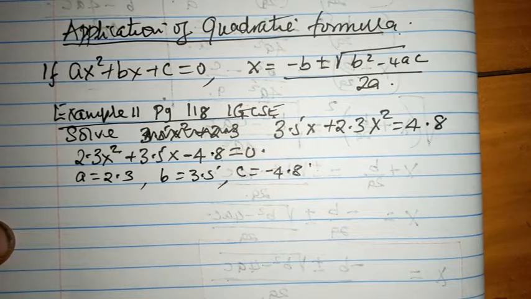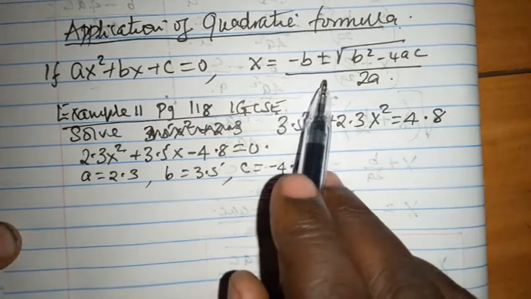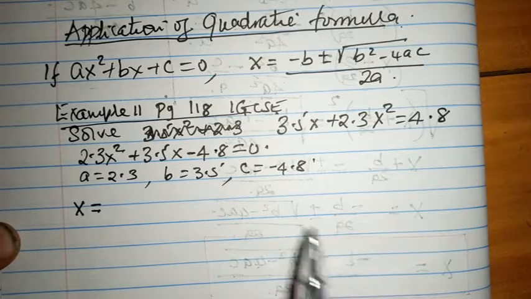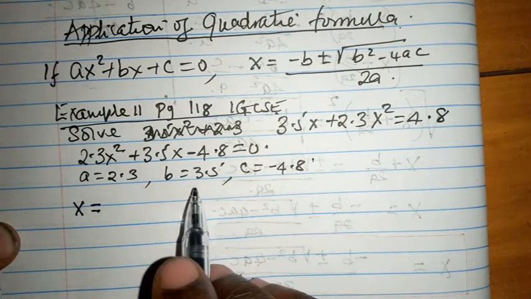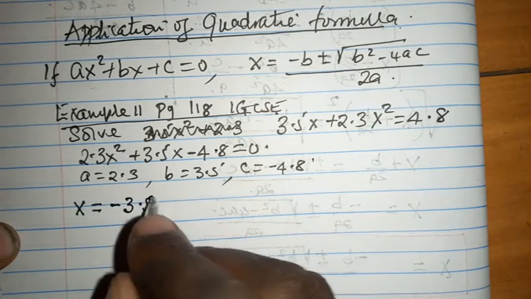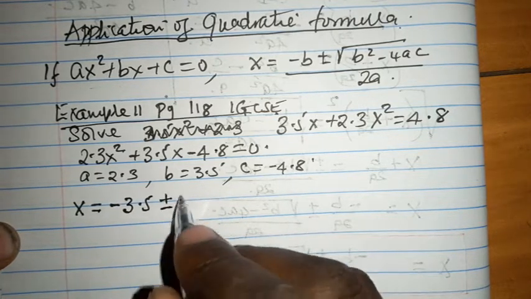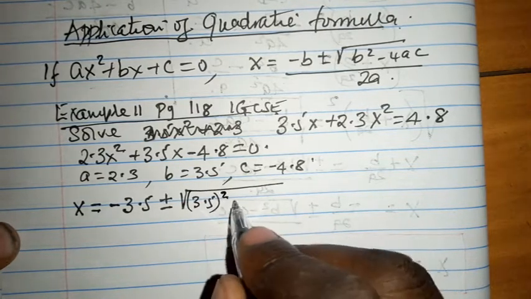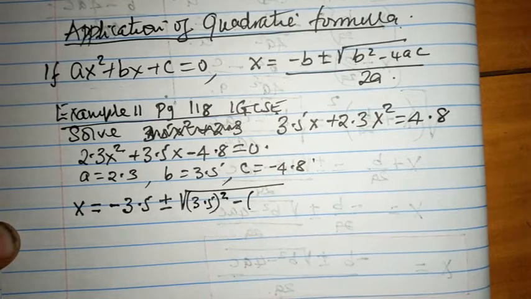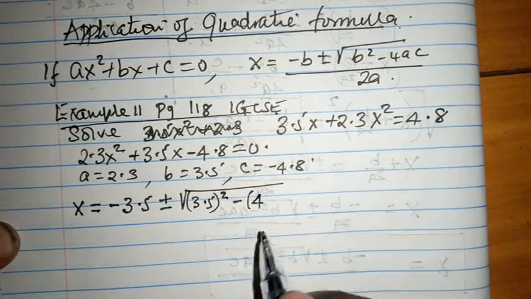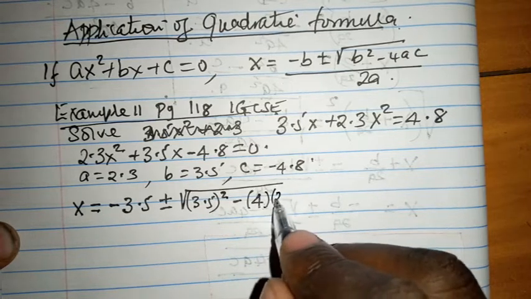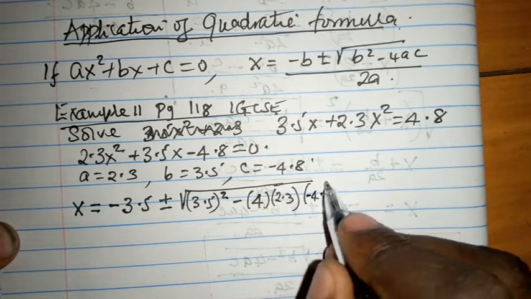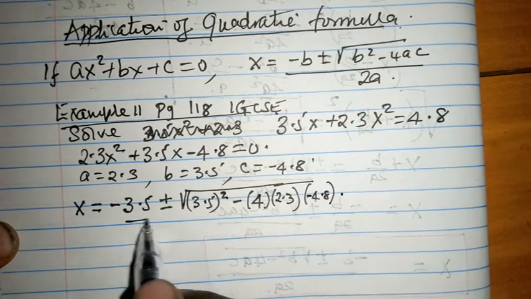Since we know the formula, x is going to be minus b. What is our b? 3.5. So minus 3.5 plus or minus the square root of 3.5 squared minus, we can open the bracket so that we can have a constant, 4 times a, 2.3, times c, which is minus 4.8, everything over 2a.